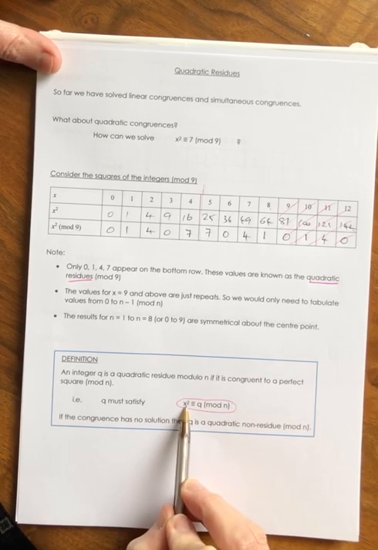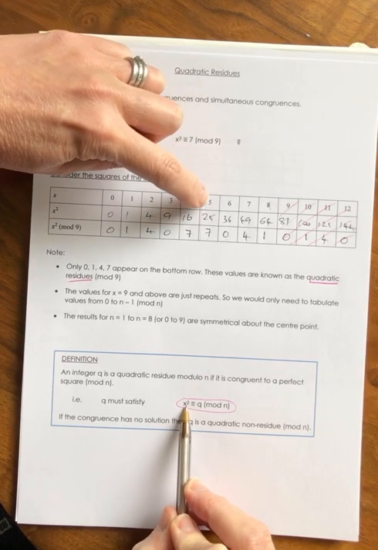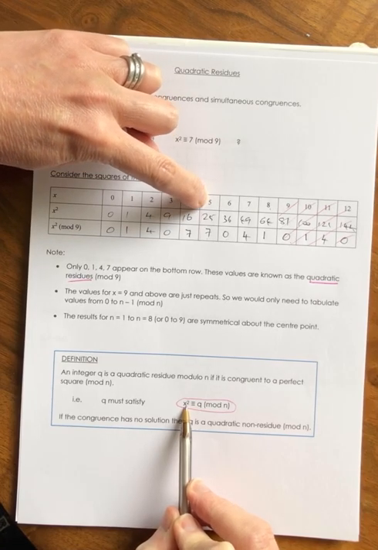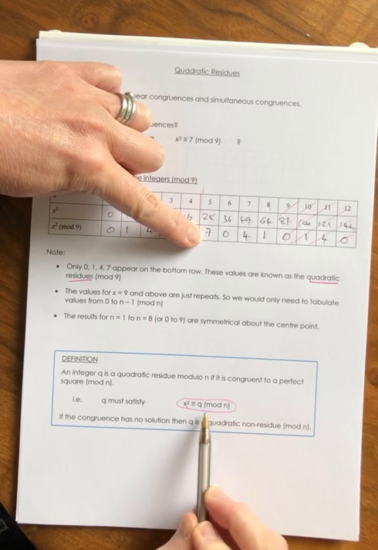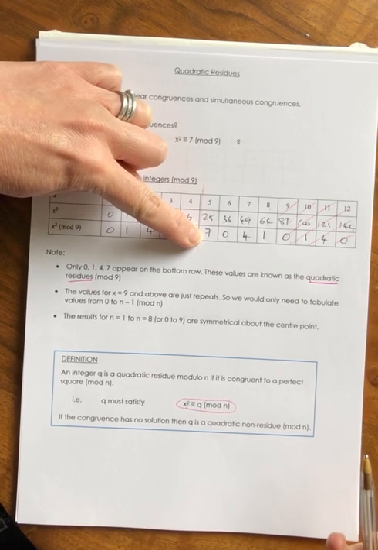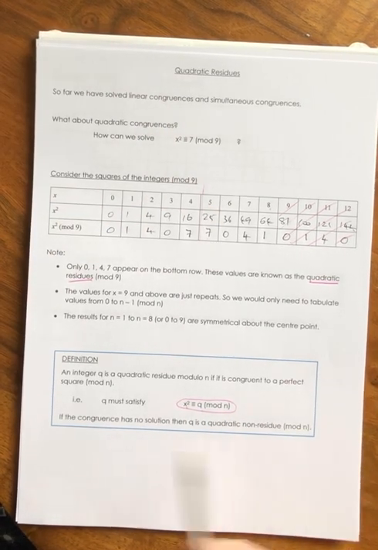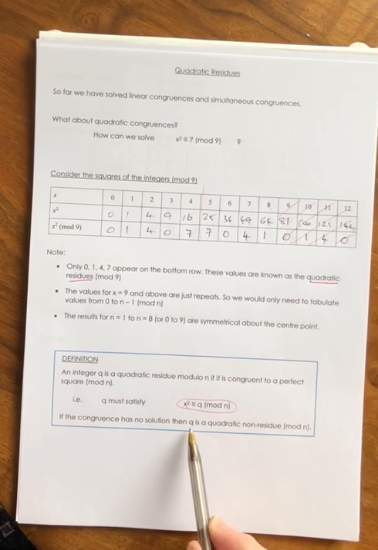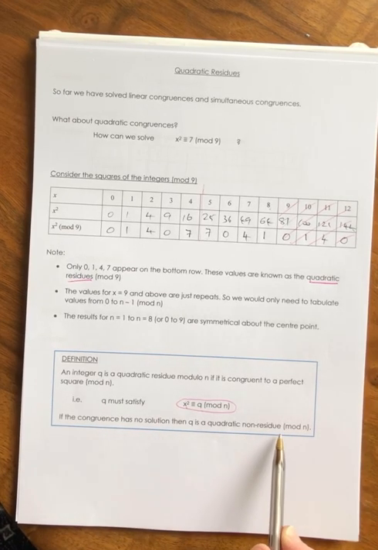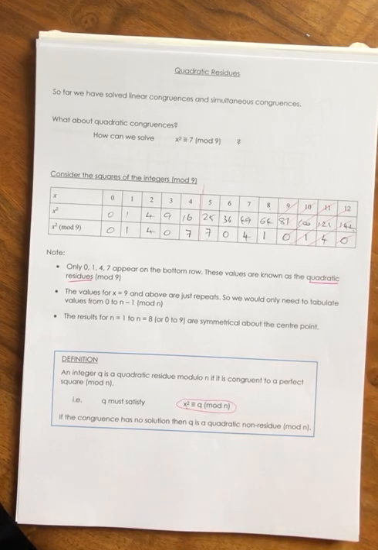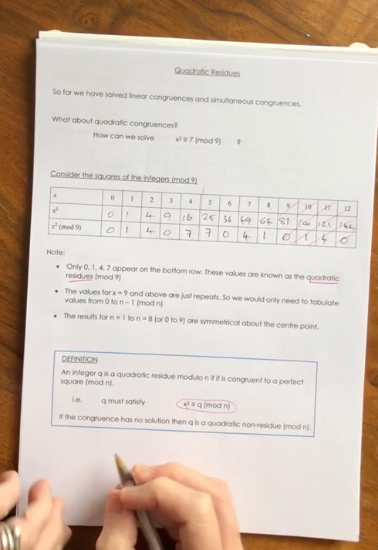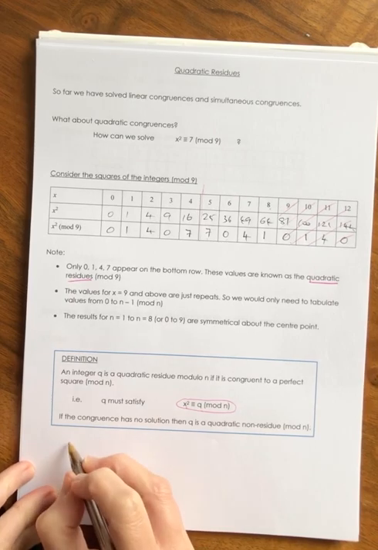So x squared, for example 5 squared is congruent to 7 mod 9, so 7 is a quadratic residue. If it doesn't have any solutions, then q is a quadratic non-residue, so it's a bit weird the way that we word this, but we talk about quadratic residues and quadratic non-residues.